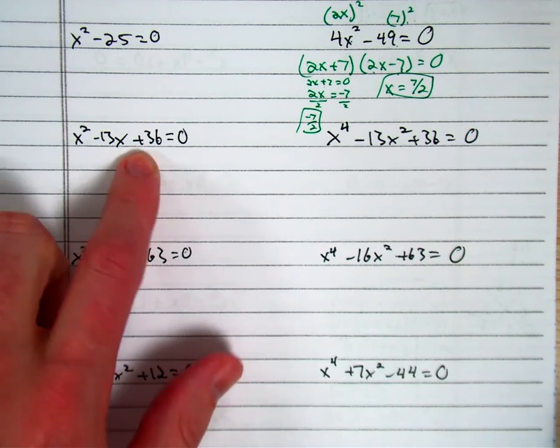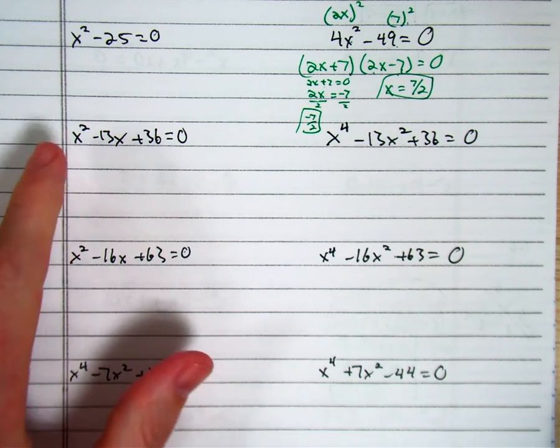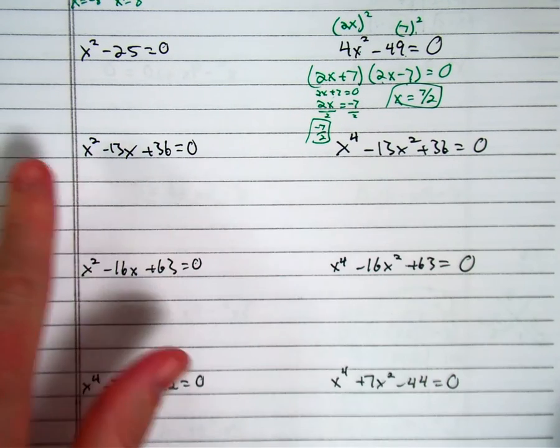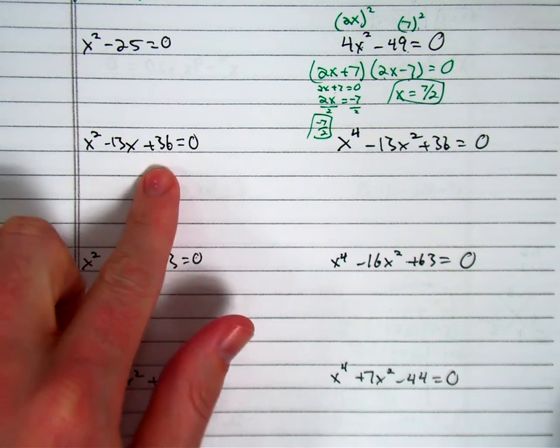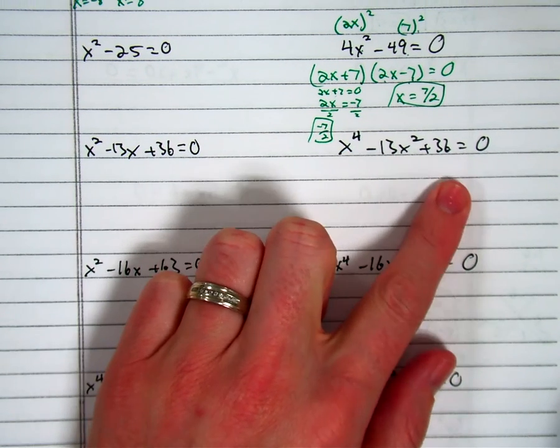Okay, little tricky one here. This is our last one for today. Okay, look at these. These are almost the exact same problem, except this is x squared minus 13x plus 36, and this is x to the 4th minus 13x squared plus 36.